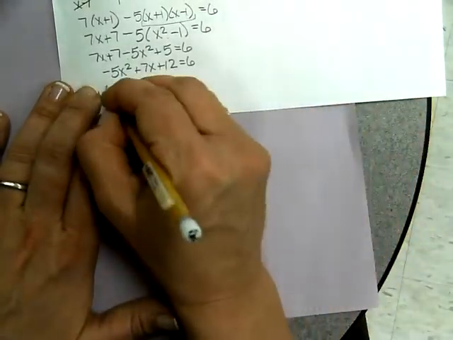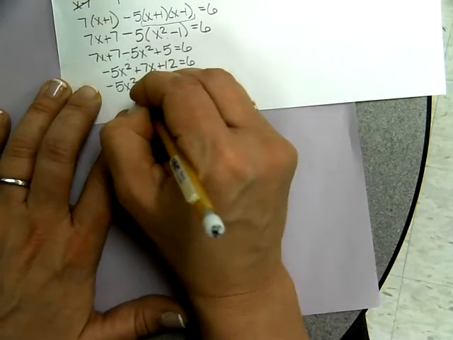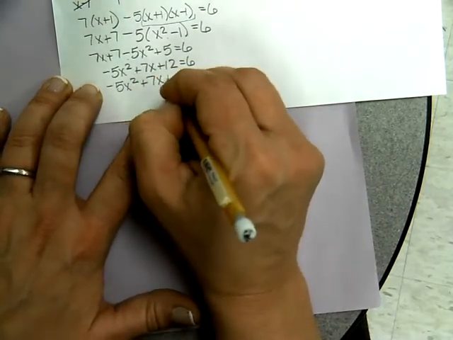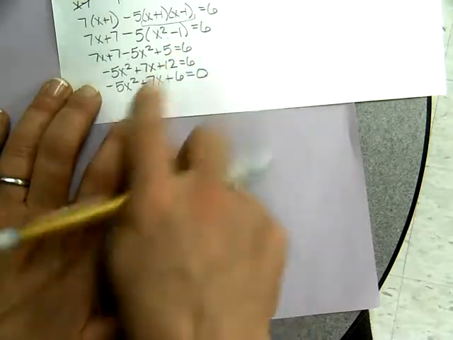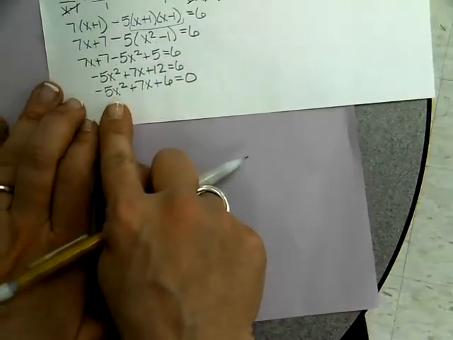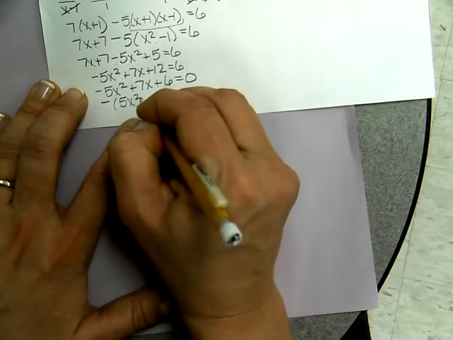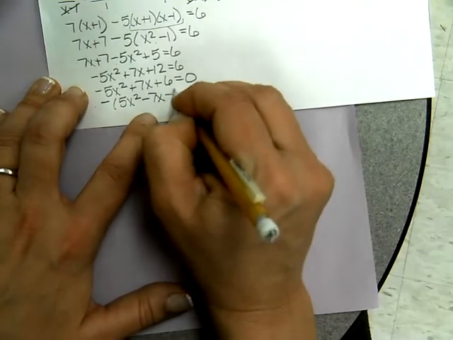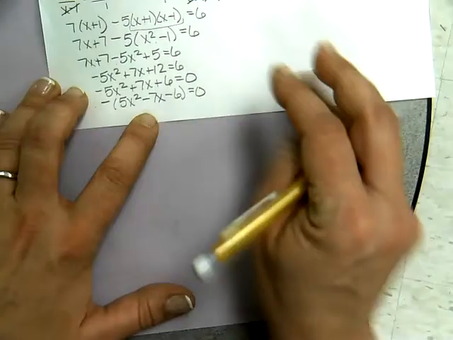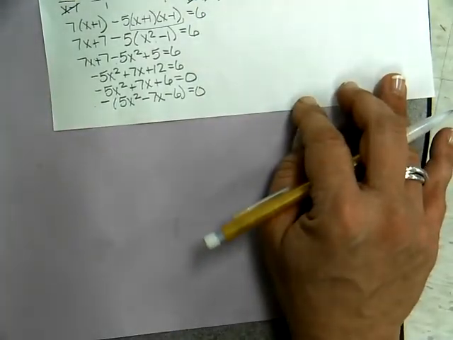Get the quadratic equal to 0, so I'll subtract 6. And gosh, you know me, I do not like that negative leading coefficient. So I'll just factor out a negative so that my leading coefficient is positive. I like that a little better.